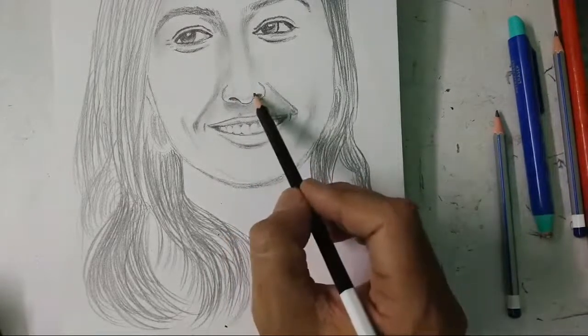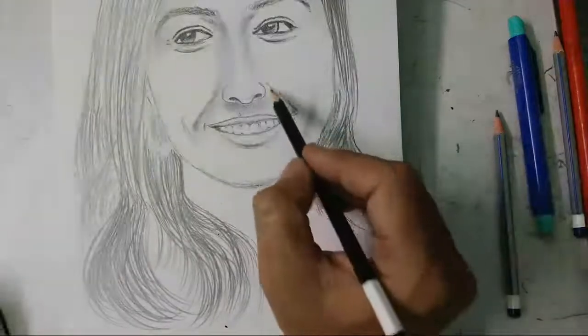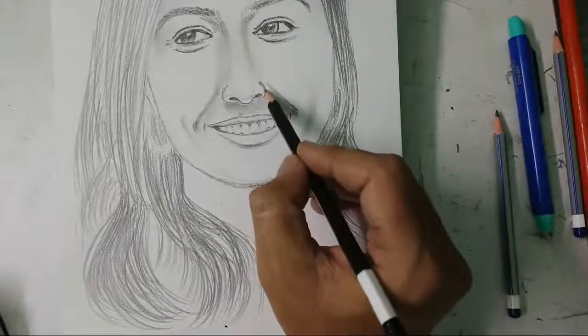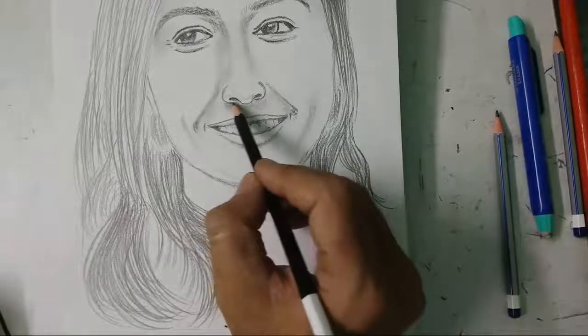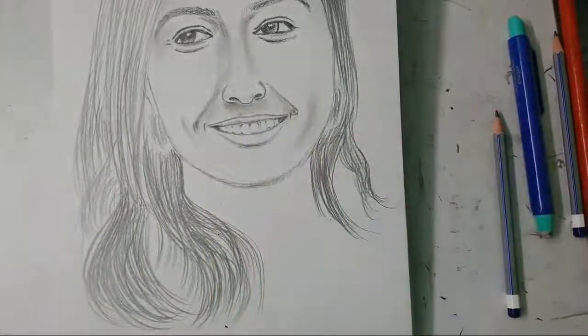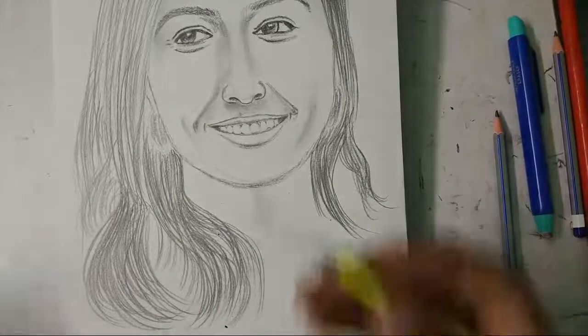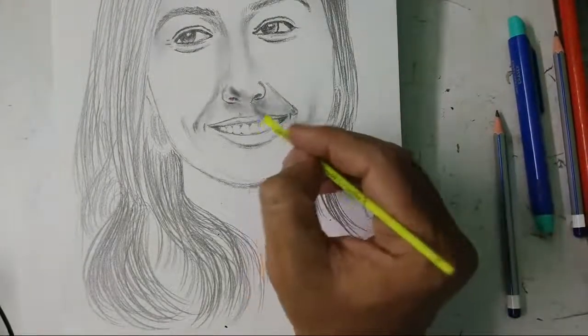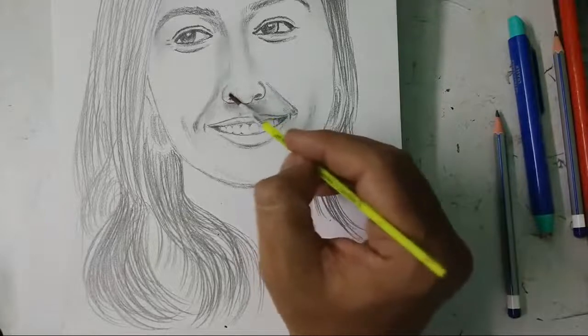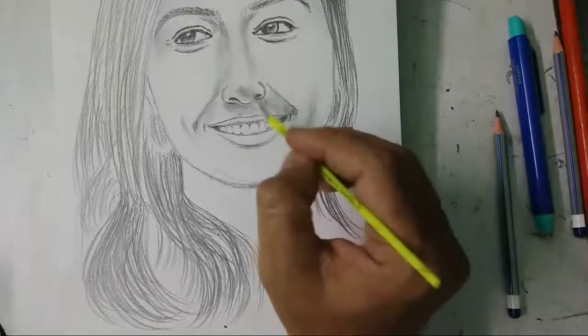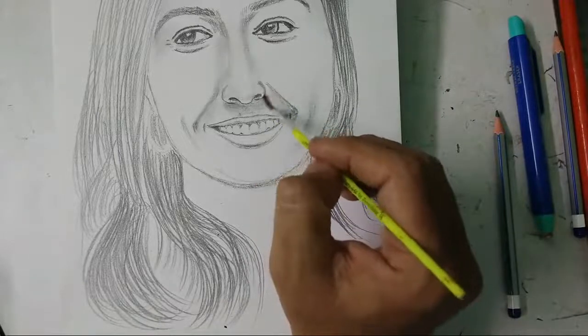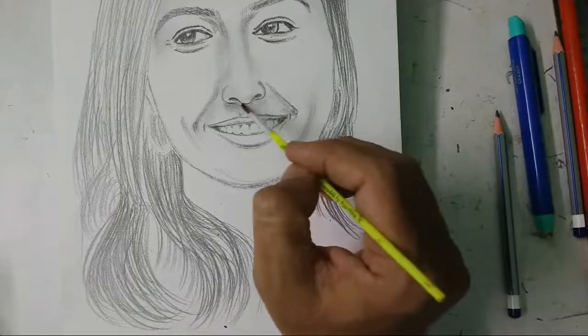I am not doing it very dark, I am just doing it softly. So like you are using some different brushes for doing watercolor, you can use brush for giving shade to the face also.